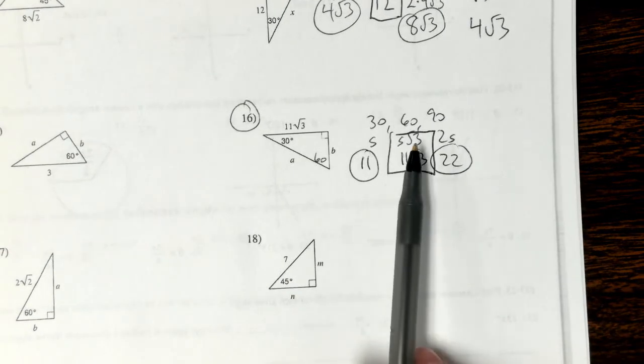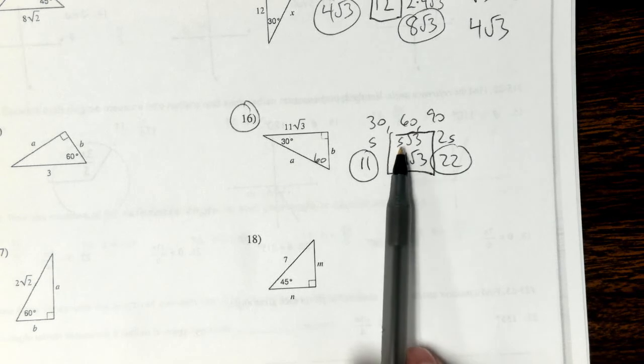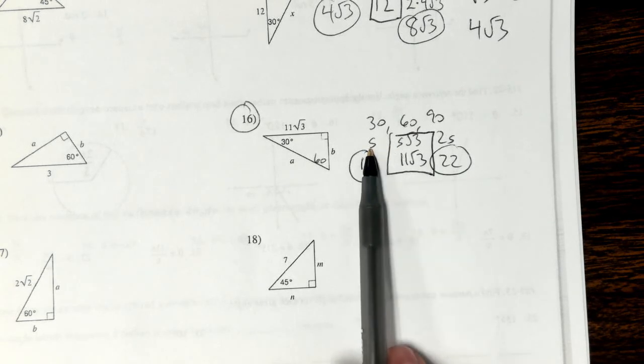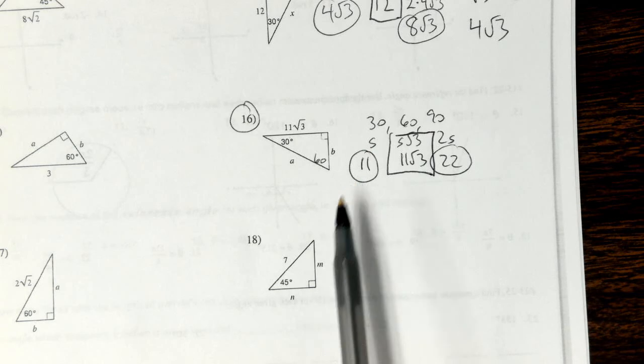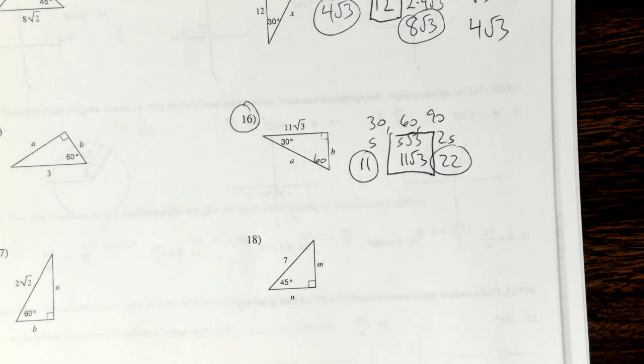So just think about it being a pattern. If it's s square root of 3, then just take off the square root of 3. And it's like the easiest type problem. So again, some of them are really, really easy. Some of them are really, really hard. Just depends.